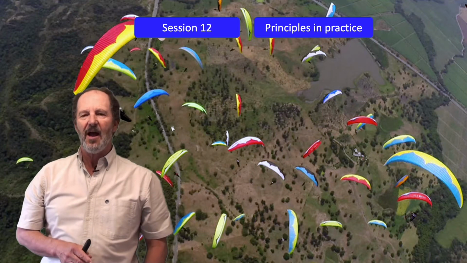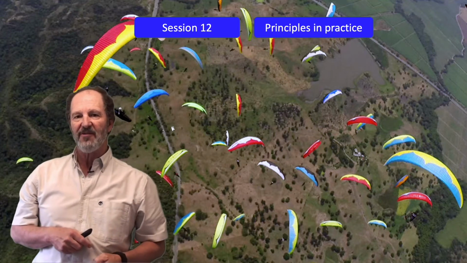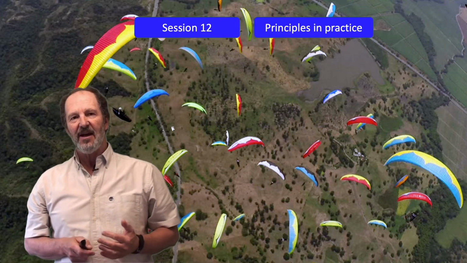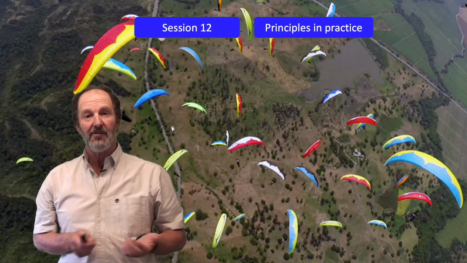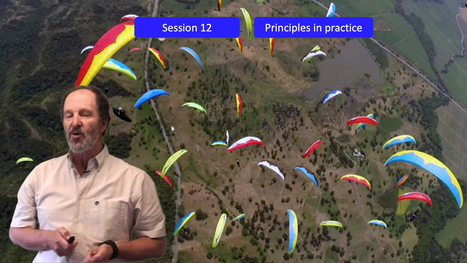In this session I'm going to be looking at putting some of these principles that we found out about how the glider flies, how it behaves, into practice, so practical applications. So first of all, we're going to look at soaring flight.